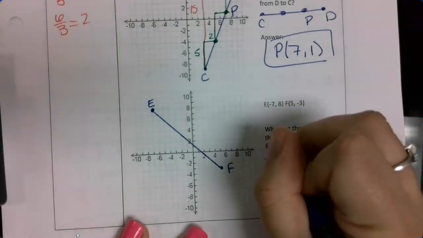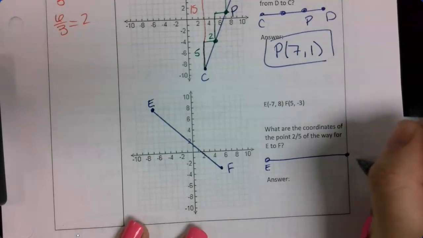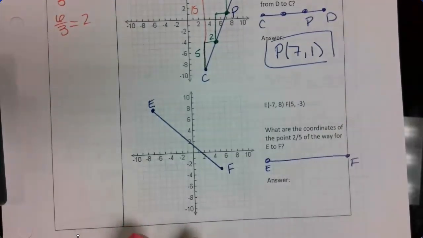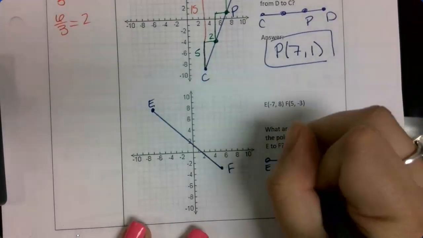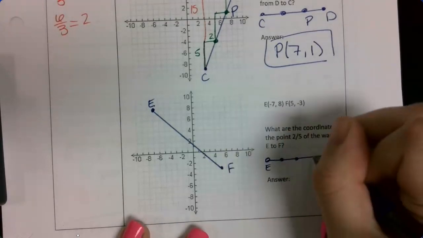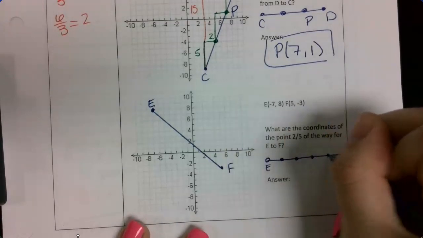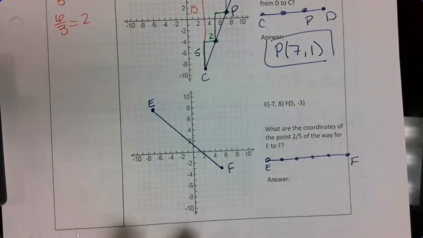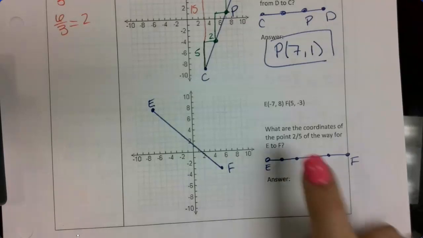So I'm going to sketch this out. How many parts do I want to break this one up into? 5. And how many dots over do I want to put P from E? 1, 2, 3, or 4? 2, because it's 2/5.